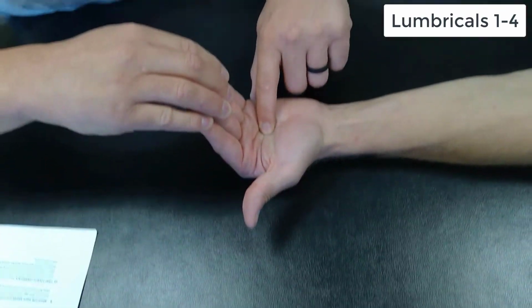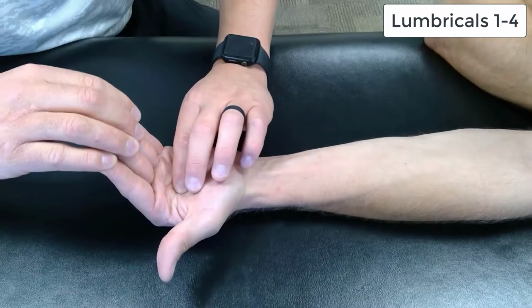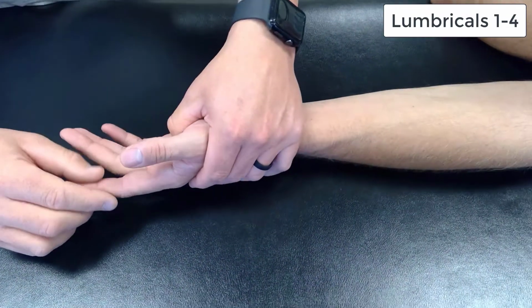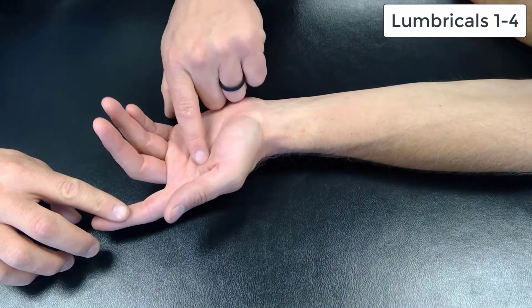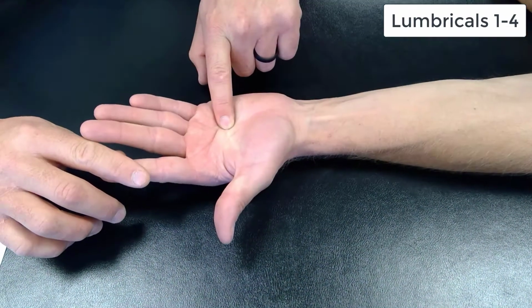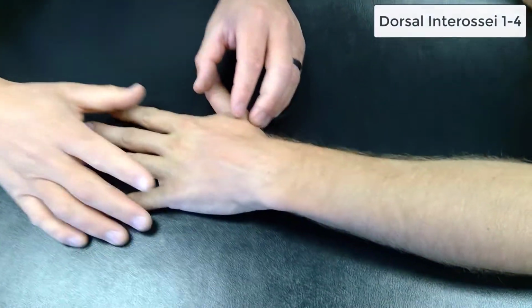metacarpals, you have to palpate through the palmar aponeurosis, so it's a little bit more difficult on this palmar side of the hand. But as he activates these, I should be able to feel those muscles contract between each of those metacarpals. And then lastly, we have the dorsal interossei muscles.